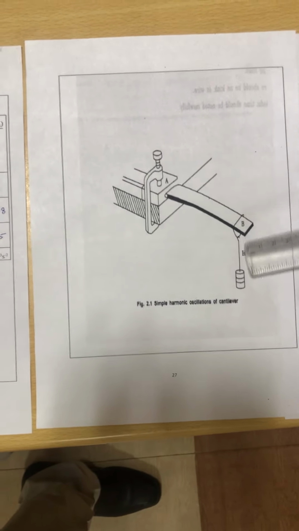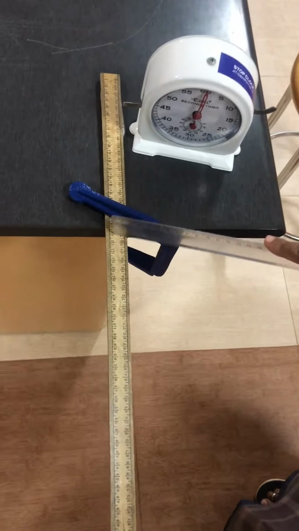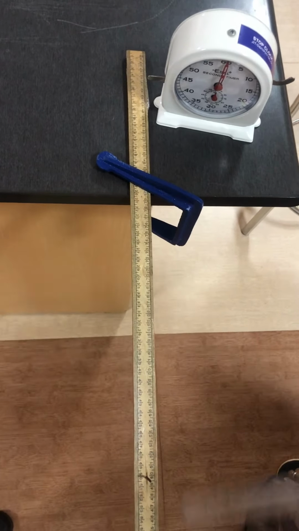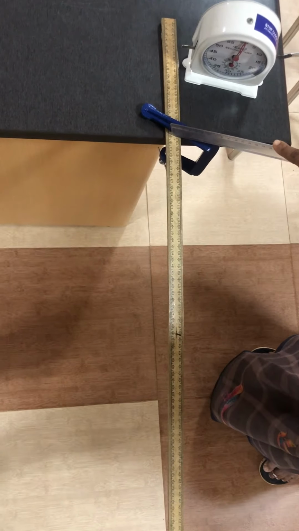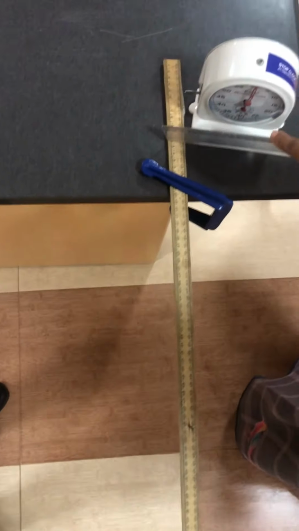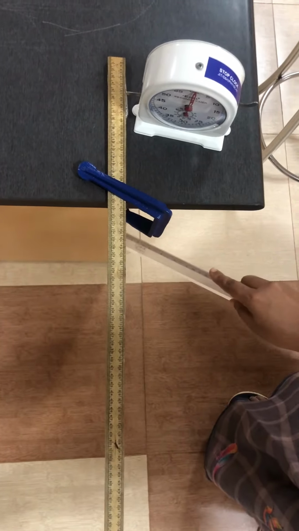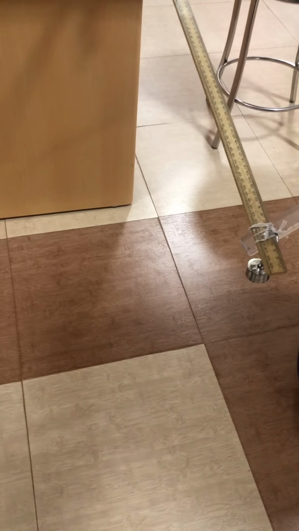Let us see the setup now. This is the cantilever, our ordinary 1 meter scale, where it is fixed at the 80th centimeter. So 80 centimeter is extending outside, and the remaining 20 centimeter is on the table. This is our G clamp. To the tip we have connected our weight hanger, and here we have connected the slotted mass, 100 gram, connected here.